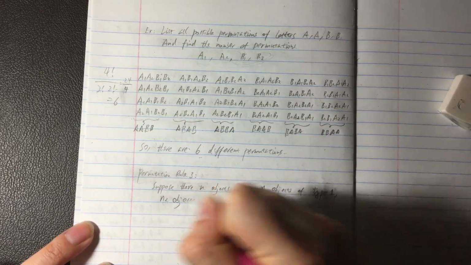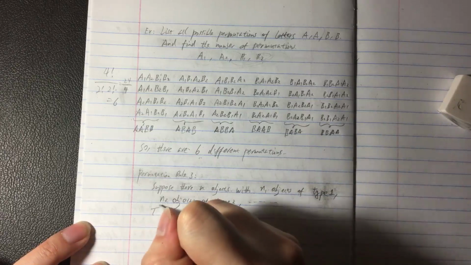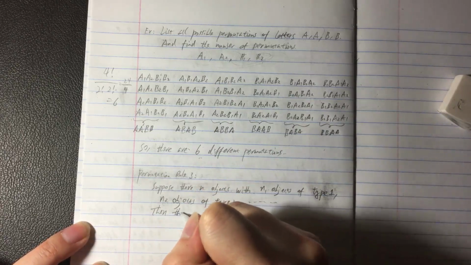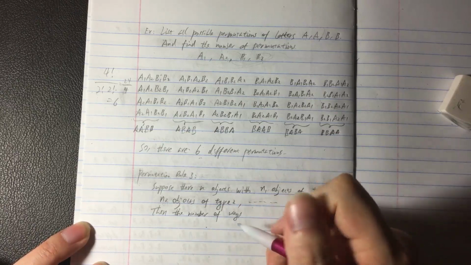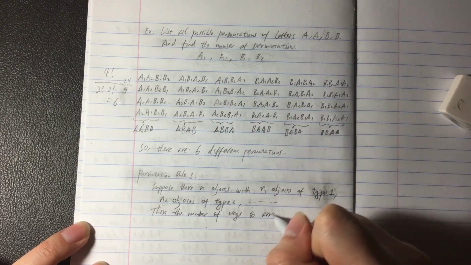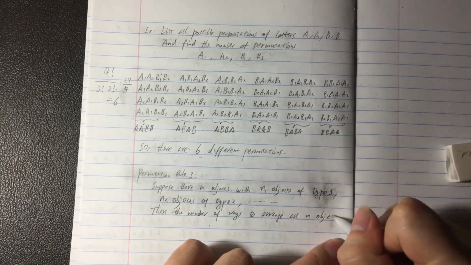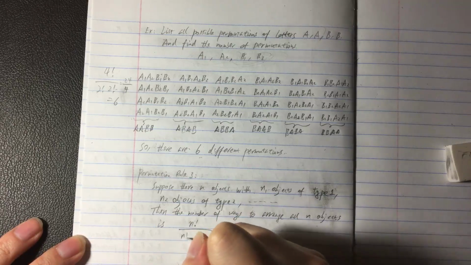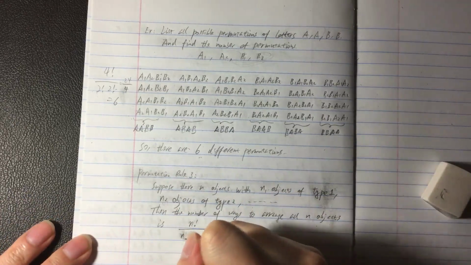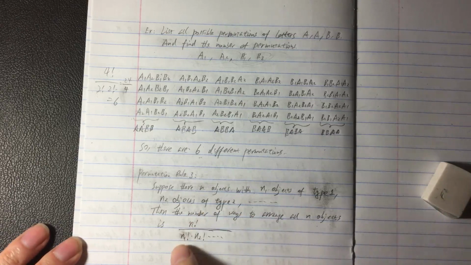n2 objects of type 2, and so on. Then the number of ways to arrange all n objects is n factorial over n1 factorial times n2 factorial, and so on. That's permutation rule number 3.